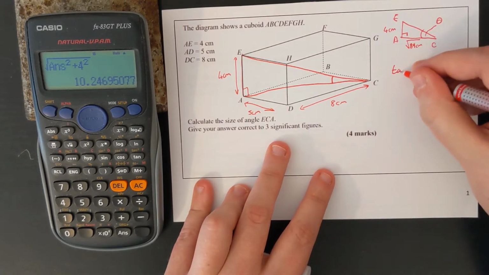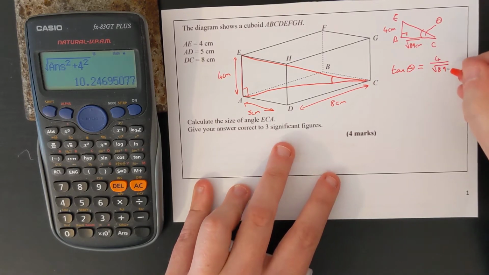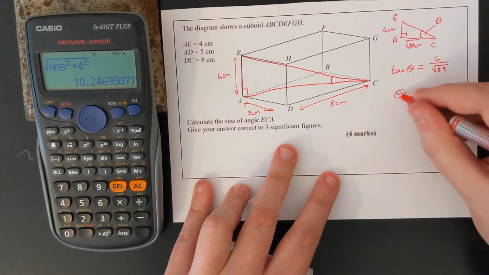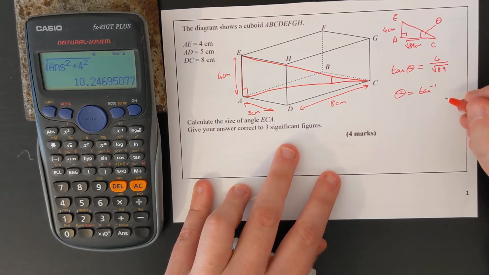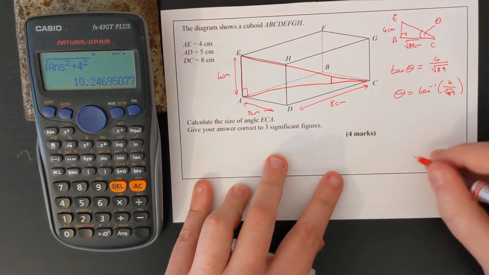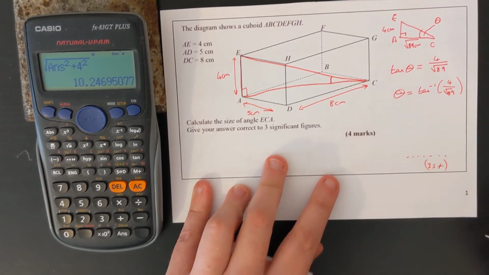That gives me tan theta is equal to my opposite, 4, over my adjacent, root 89. I've not rounded once again. So I take inverse tan of both sides. Theta is equal to arctan, or tan minus 1, remember, not the power of minus 1, just inverse tan of 4 over root 89. Again, it's asked 3SF, so I would have noted that down at the beginning.